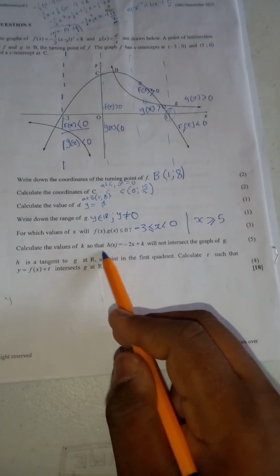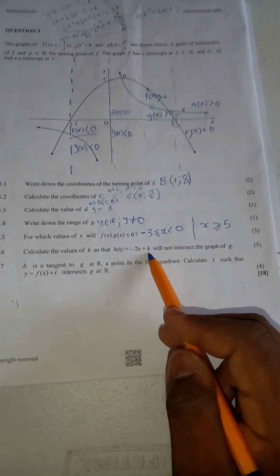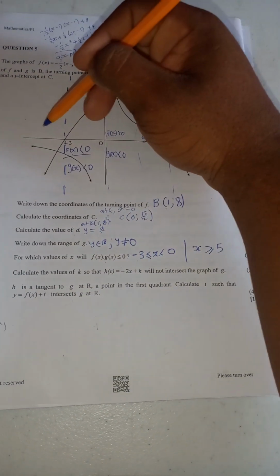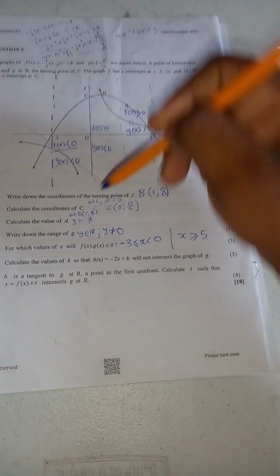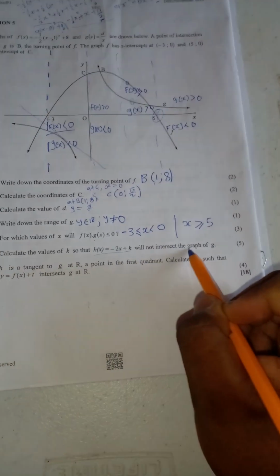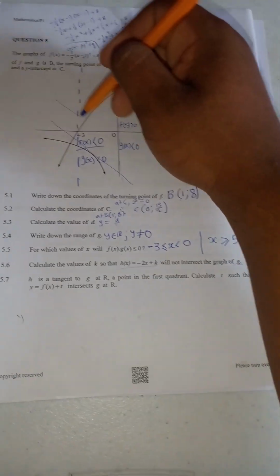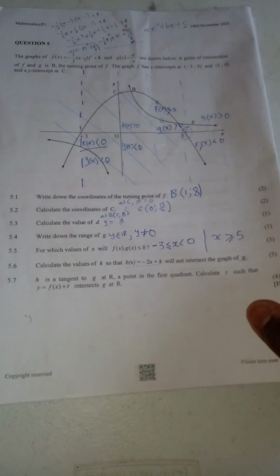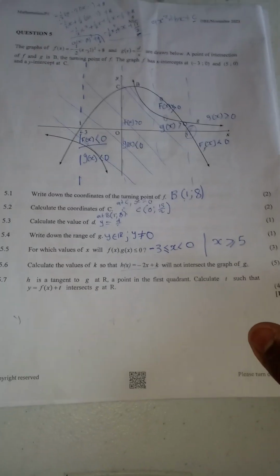Calculate the values of k so that h of x is equal to -2x plus k will not intersect the graph. So now check something here. Now we are going to check the possible intersections where this graph of h of x will not intersect the graph of g. These are the intersections. So now you're simply checking the intersections where it will not intersect.